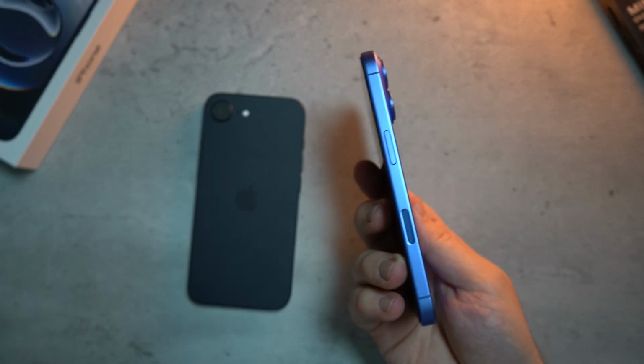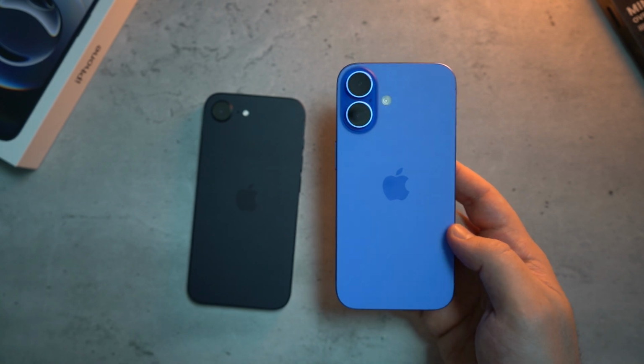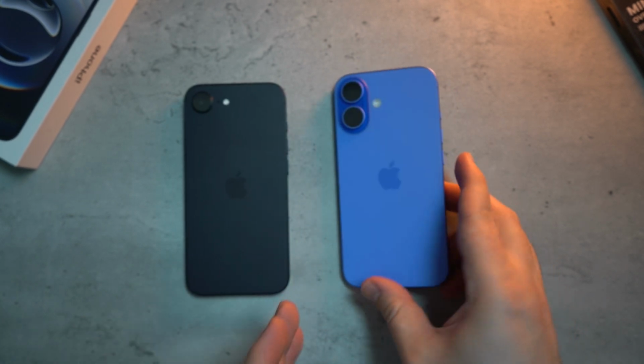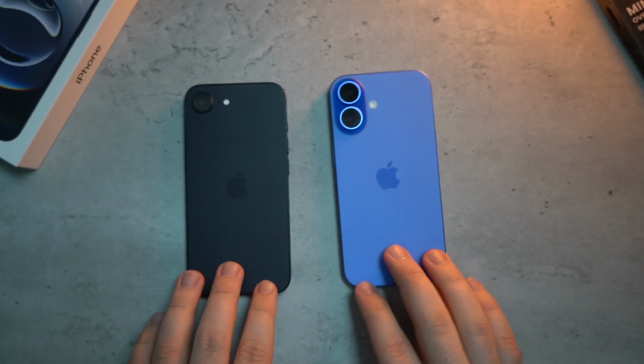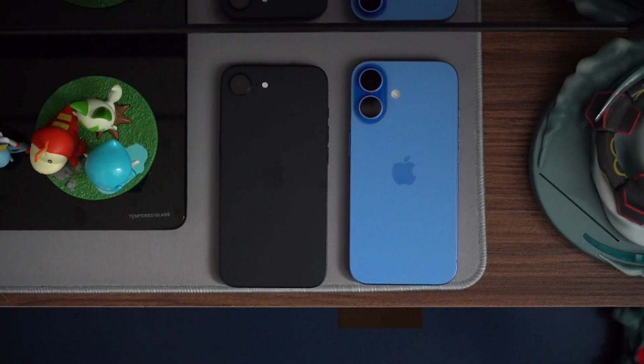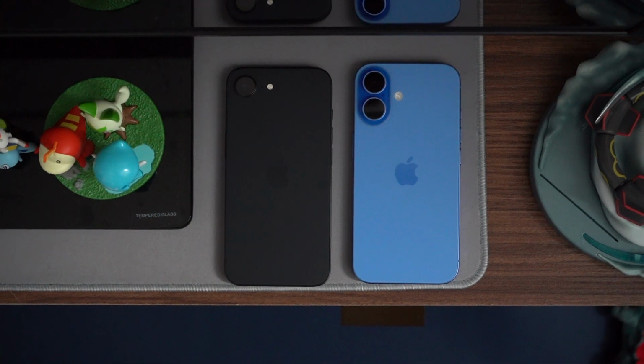And on top of that, if you really care about camera control, you do get that. So the more you pay for an iPhone, the more versatility, the more options you are getting with cameras. But again, results are still good on the iPhone 16e.